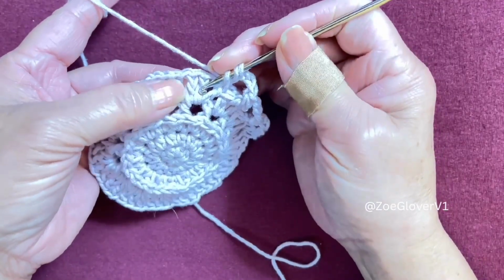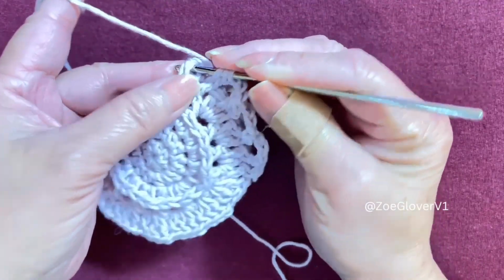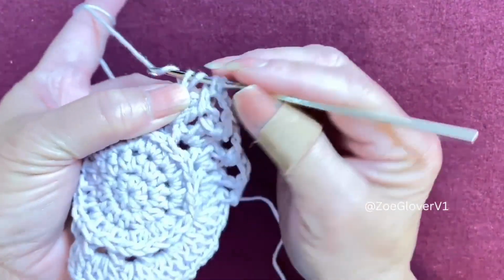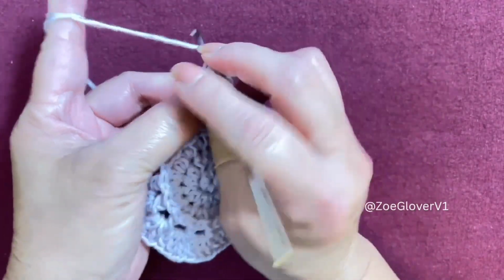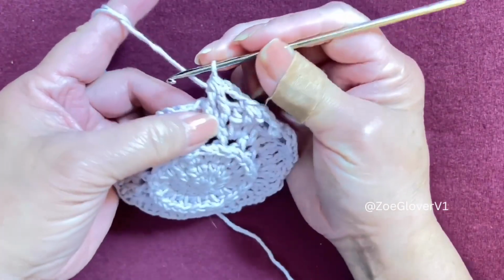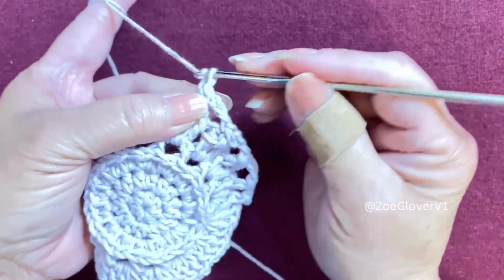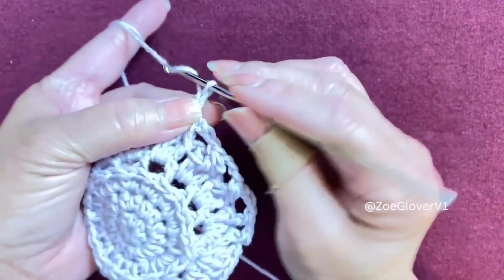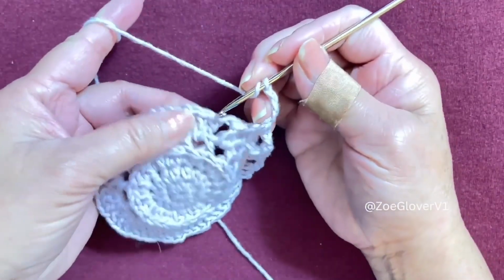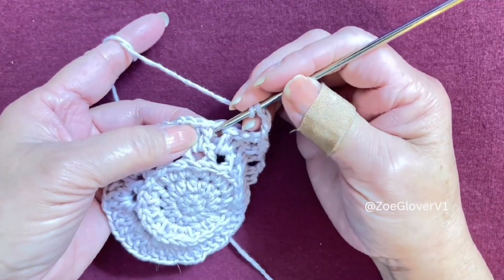Then skip 1 double crochet and front post double crochet on the next one, and this time complete the incomplete double crochet. By the way, the official crochet name for this stitch is double crochet 2 together.